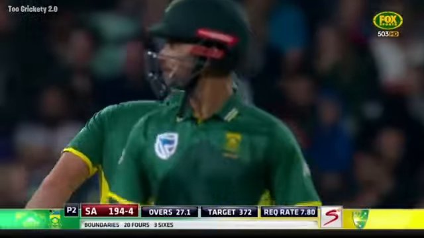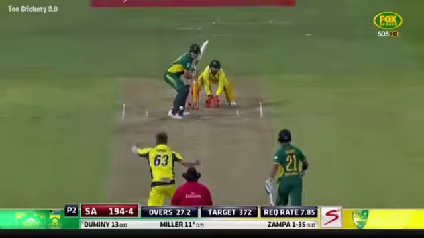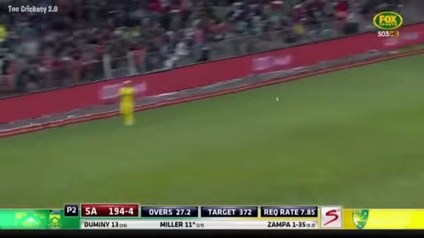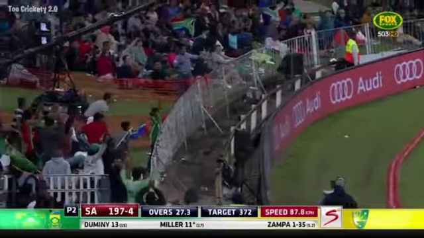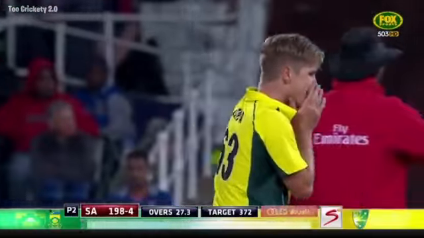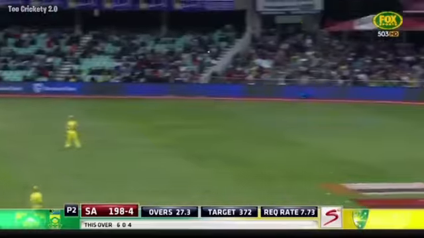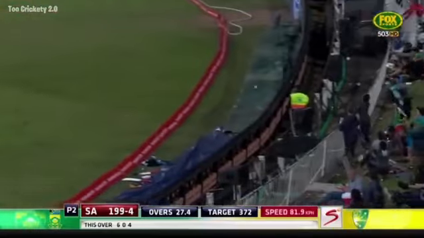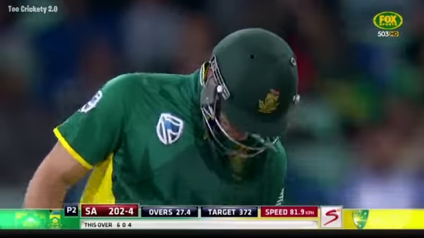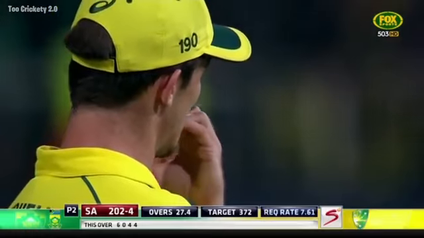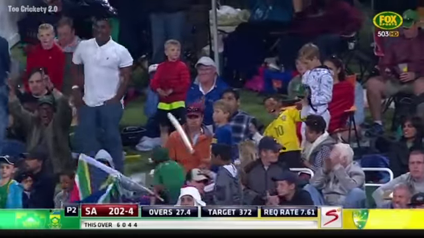Superb, David Miller. This is what he can do. There he goes again. One bounce and over the rope, and 4 more. 45. He's got on the other side. Oh, what a shot. Just opens up the blade. Brings up 200 with 4 over mid-off.